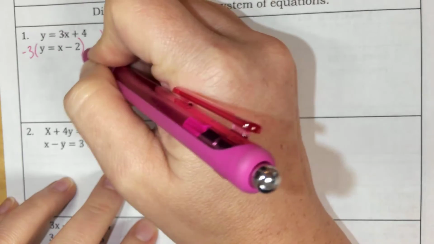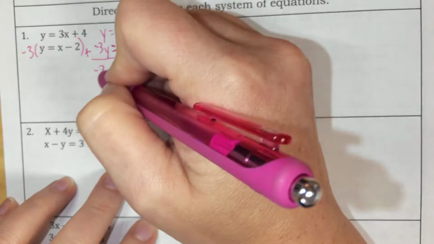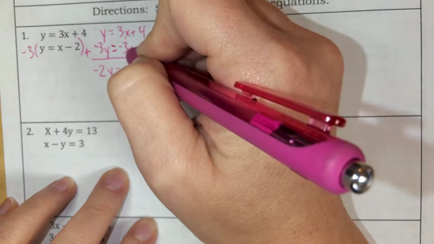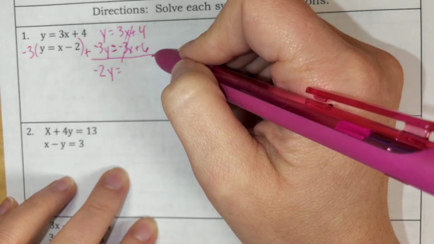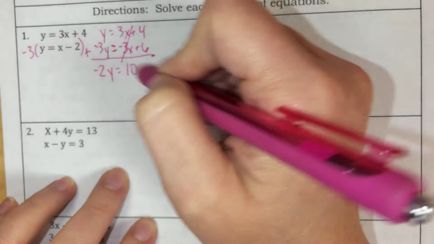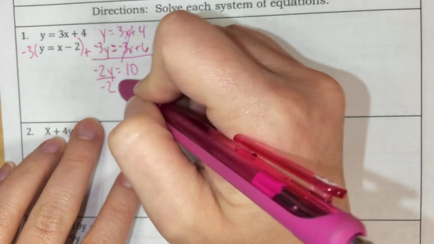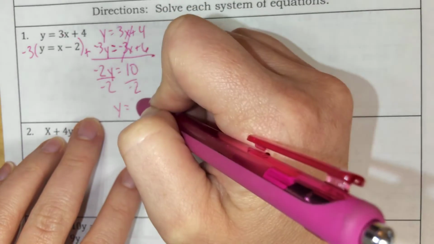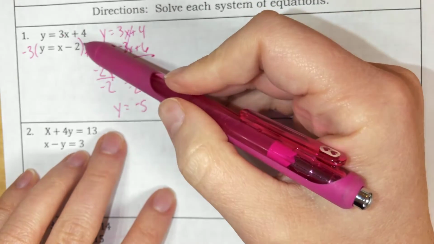So I'm going to add these two equations together. 1 minus 3 is -2y. 3 minus 3 is 0. And 4 plus 6 is 10. So I end up with this really simple equation of -2y is equal to 10. I can divide by -2, and I get that y is equal to -5. So now I found one part of this solution. I know what y is.